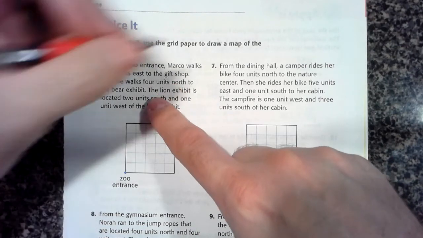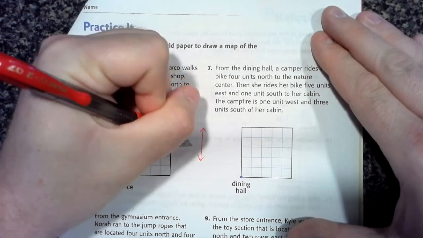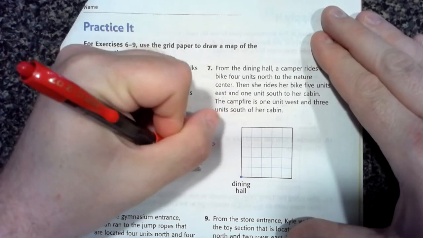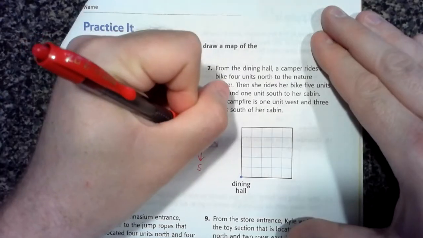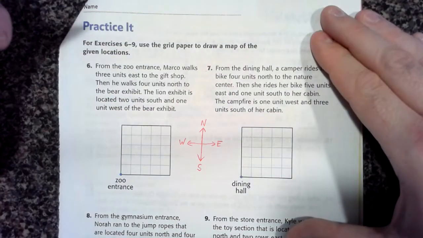So remember, if you have a hard time remembering the directions on a map, draw it out: north, south. And sometimes if you do it clockwise, never eat soggy waffles. That's kind of what people always go with.